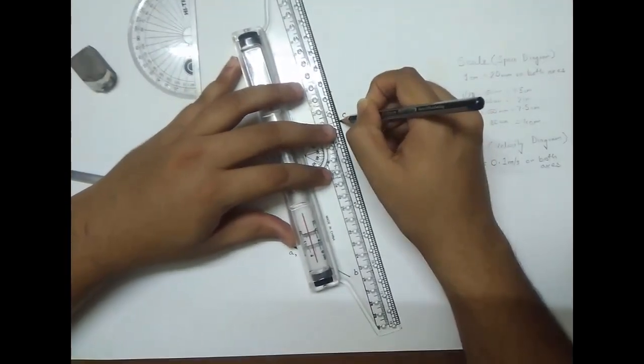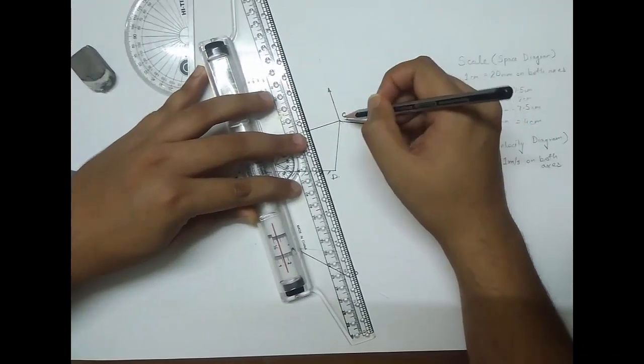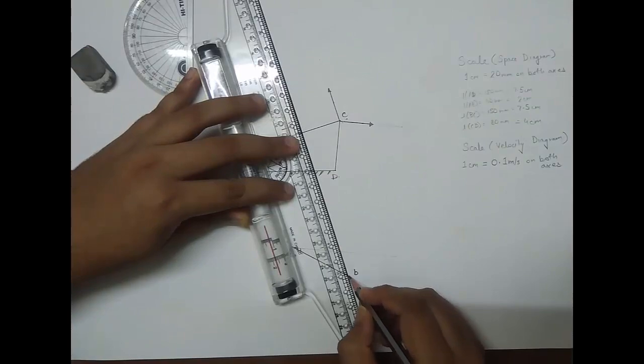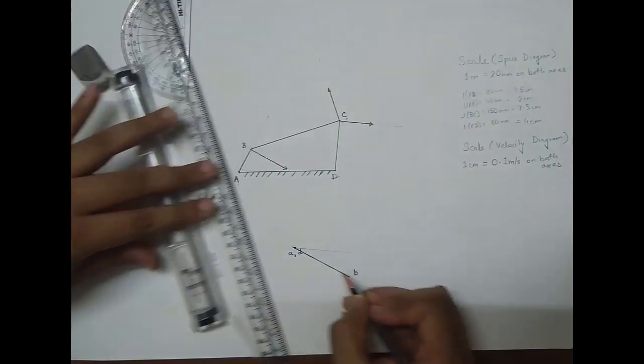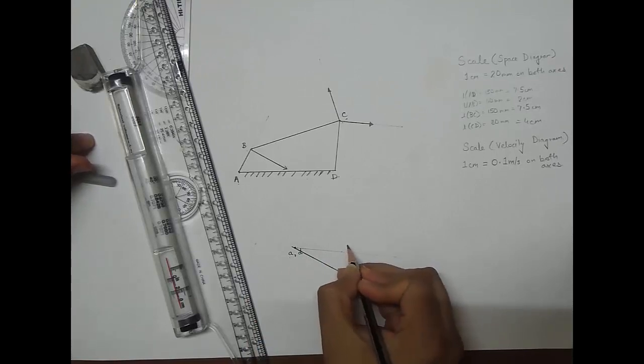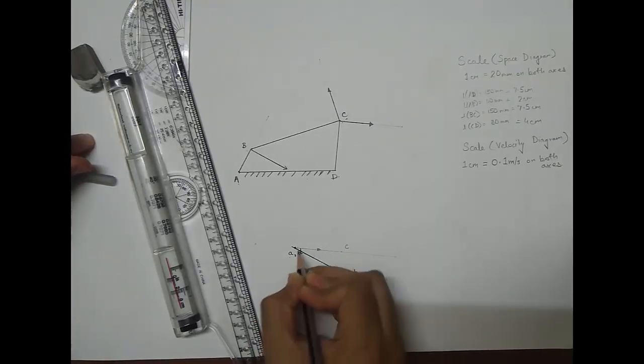keep your roller scale over here. You have to copy this onto the velocity diagram. C with respect to B. So first find B and draw a line. Now this point where both these axes intersect, this is the point C. So this becomes from here to here.